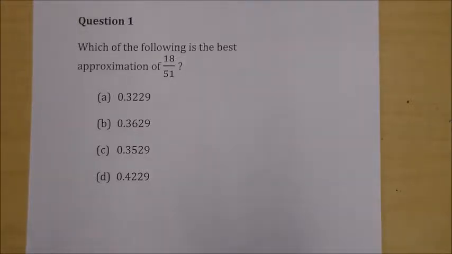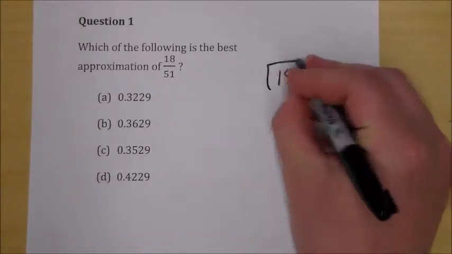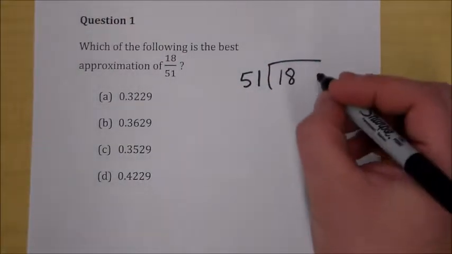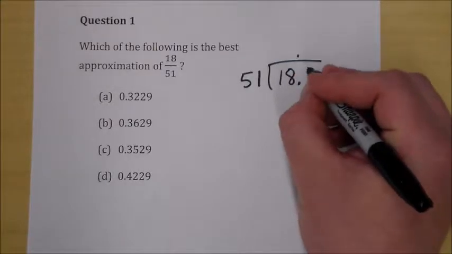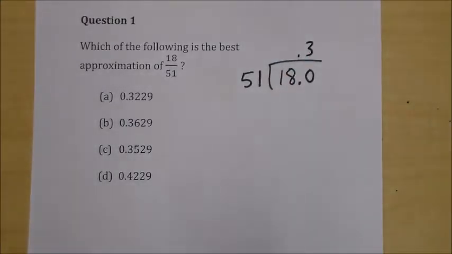18/51? Okay, so if you see this problem, you're going to immediately dive in and say 18 divided by 51 is something, and then do the math out and say, okay, here's a decimal point, here's a 0, we're going to have 3 and something after that. That'll take you way too long, and it'll use all your computational energy that you're going to burn out over a 3-hour test. So there is an easier way to do this.